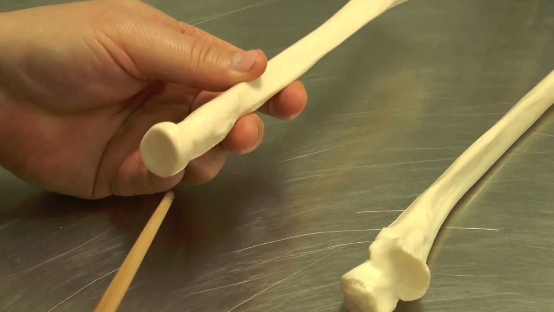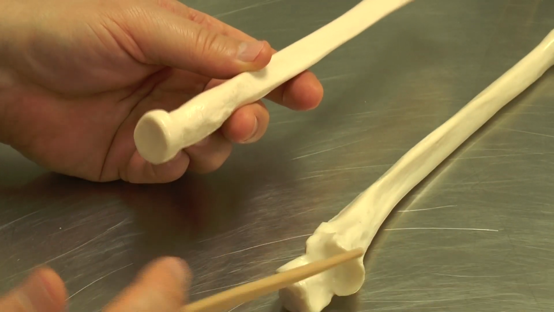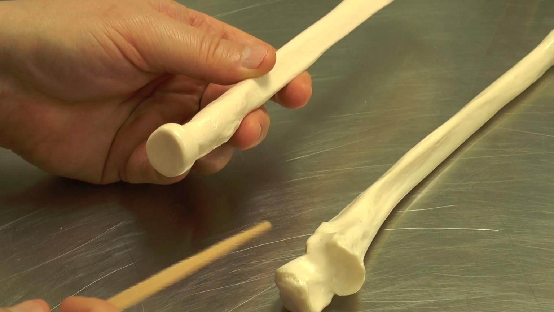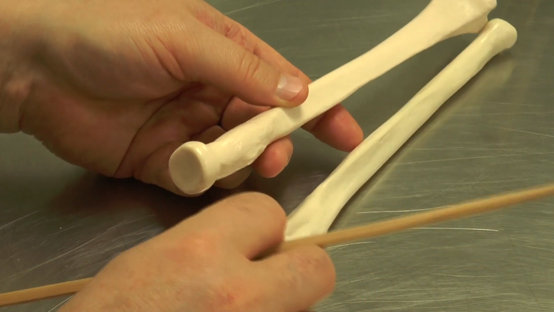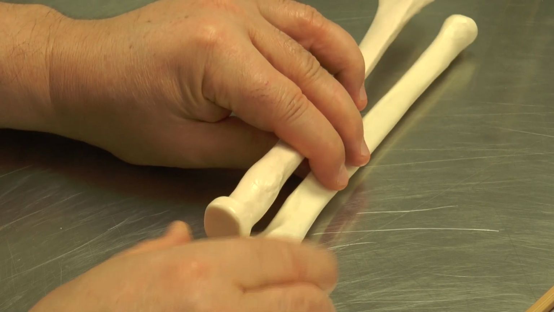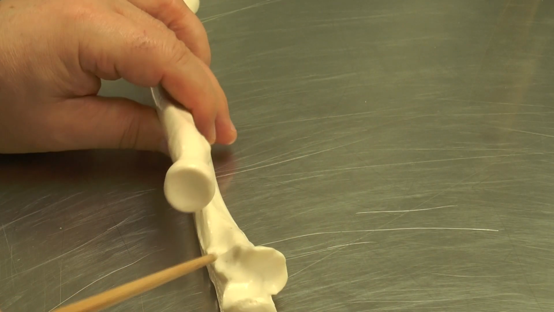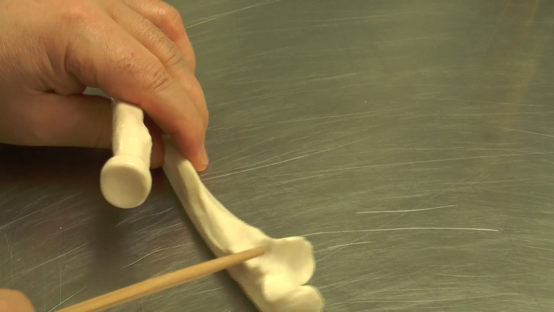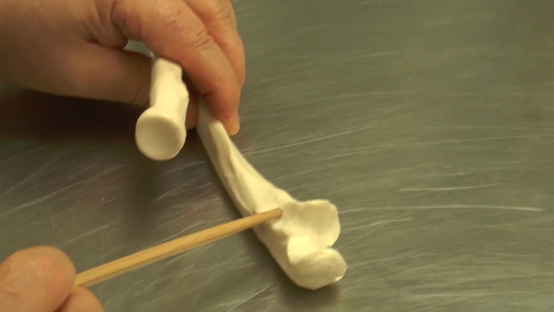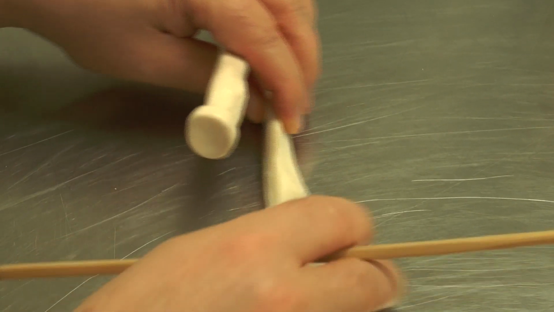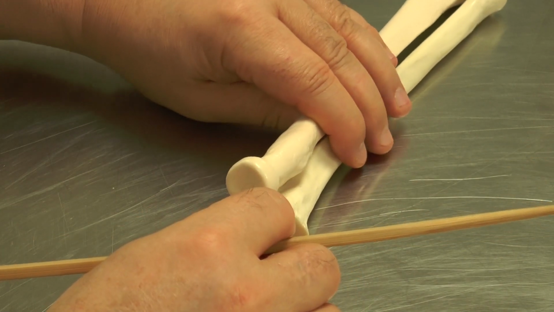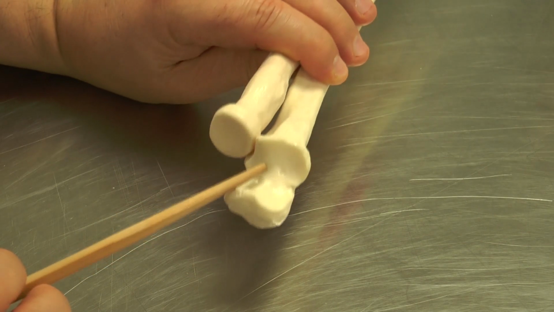So this is the head of the radius. One other thing that we need to remember is the circumference. The circumference articulates with the medially located ulna, as you can see here. If we put it over here, we have a notch. I don't know if you can see it. This notch is the radial notch located in the ulna. So basically the circumference fits in this notch.